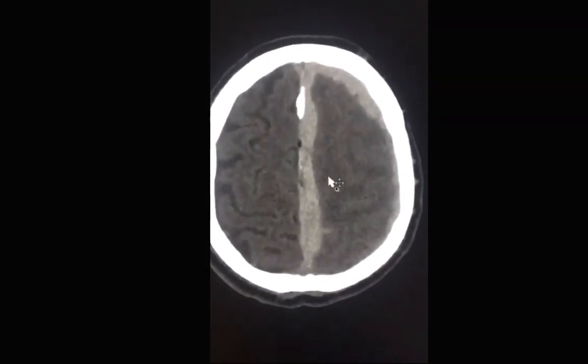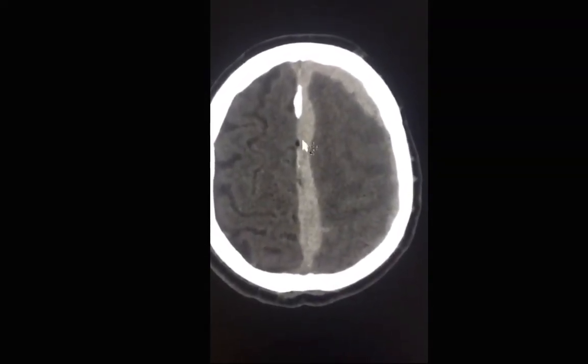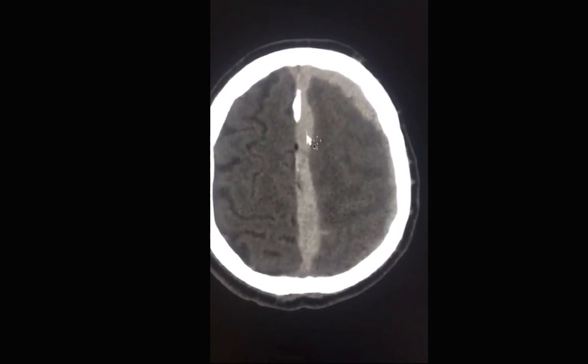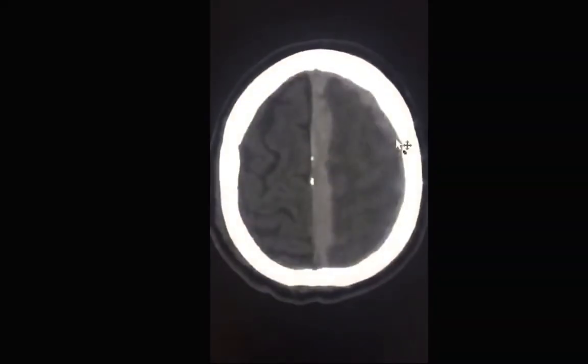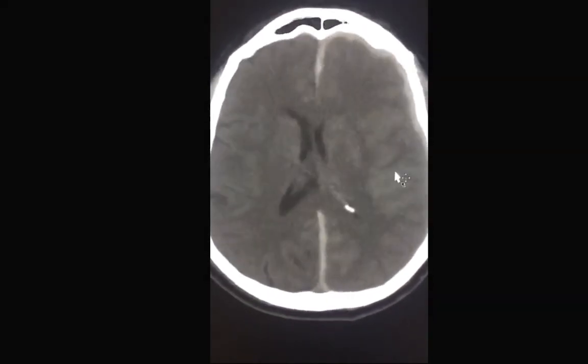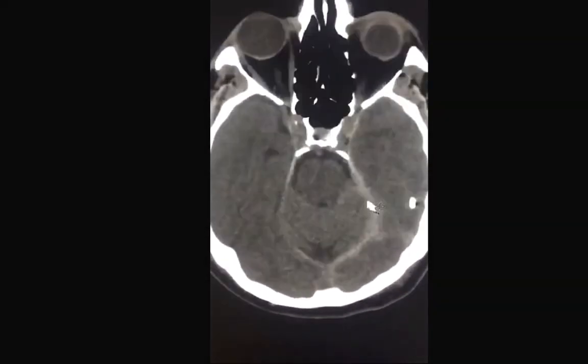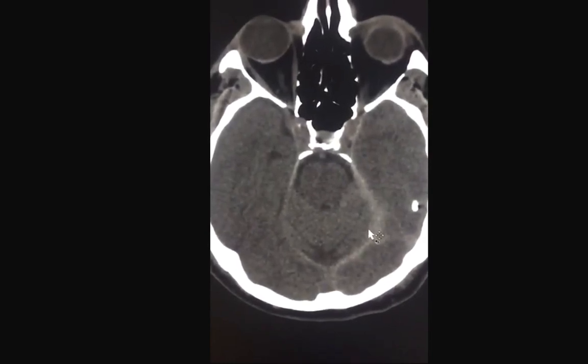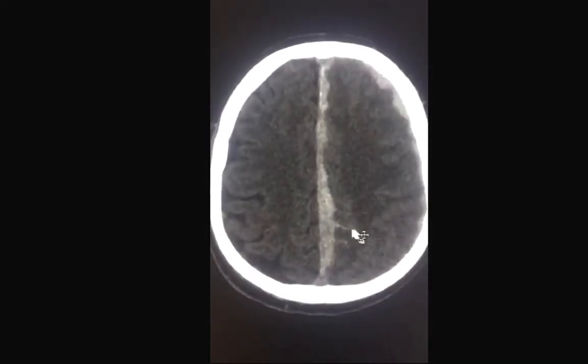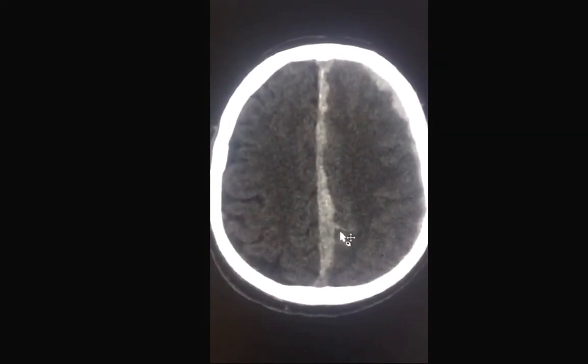The follow-up CT shows a subdural hematoma that tracks along the falx cerebri, is seen along the lateral aspect of the brain. The subdural hematoma also tracks along the left tentorium. The previously seen small amount of subarachnoid hemorrhage is still noted.